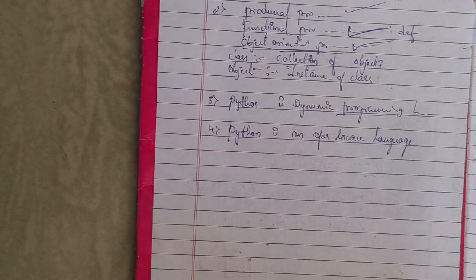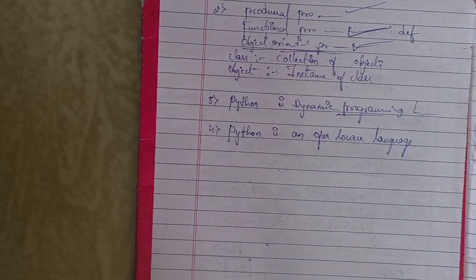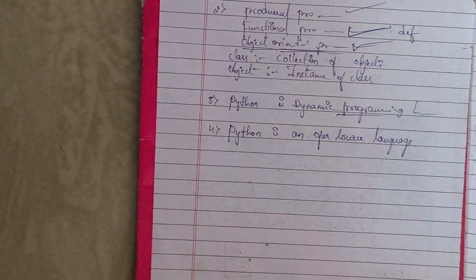There are 800 and more languages in the market, but Python is open source. Java, C++, C, all are open source languages, and it is free to develop multiple applications and projects. There is no issue in usage. We can create multiple applications and projects. There is no problem.